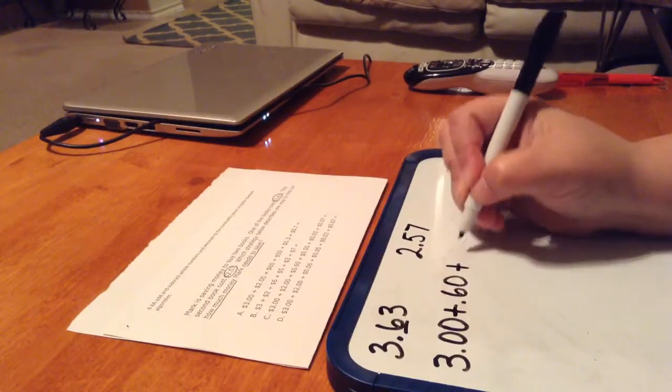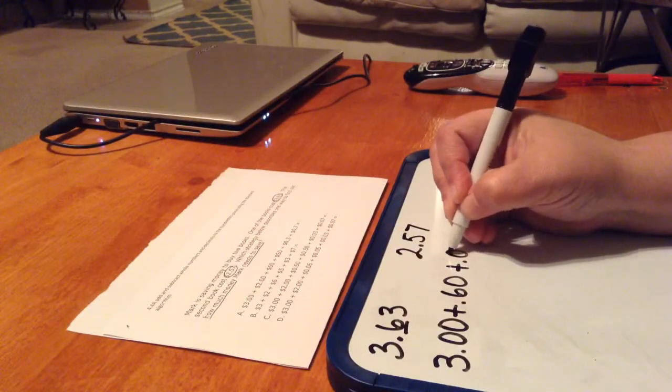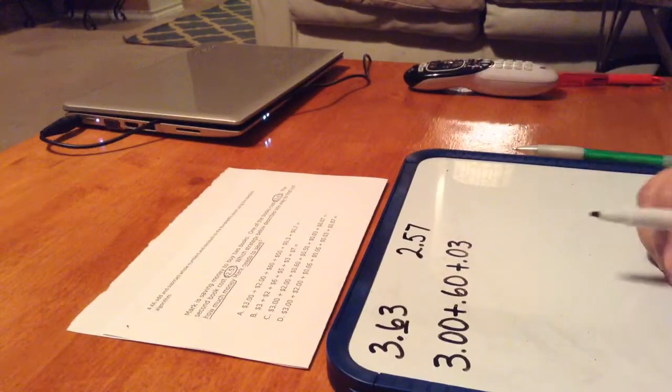And next we put the 0 in the tenths place and the 3 in the hundredths place.